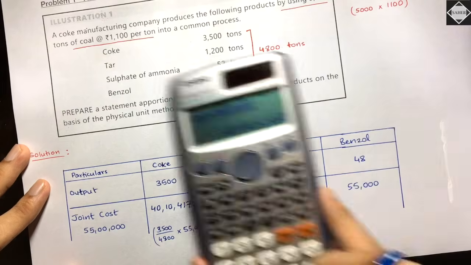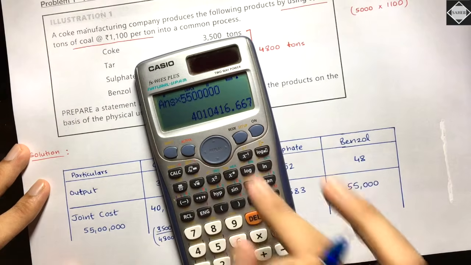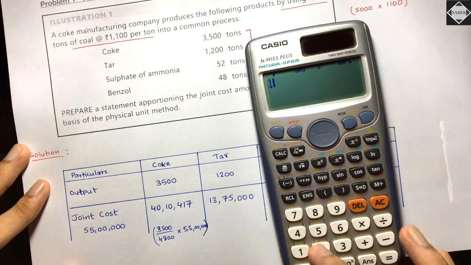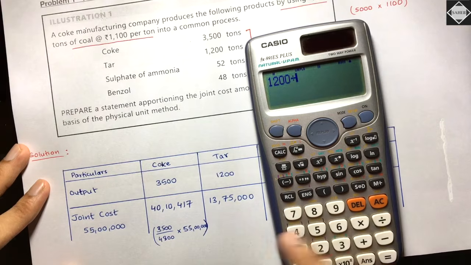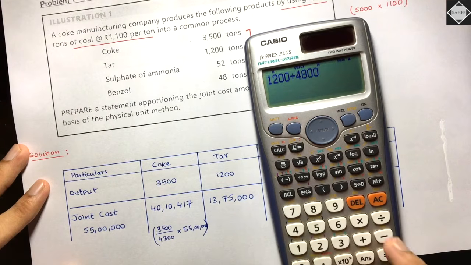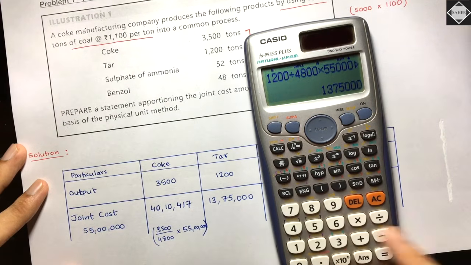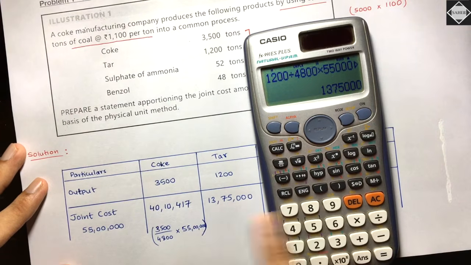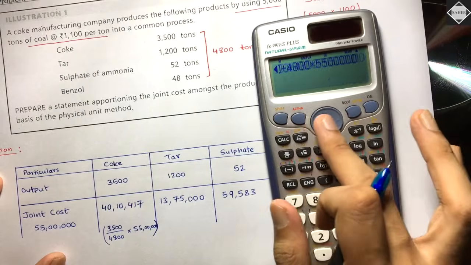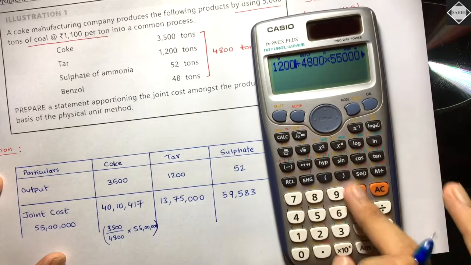Same with everything. Let me just input all of that. So 1200 divided by 4800 into 55 lakh, that's equal to 13,75,000, right? And then here, let me just input 52.